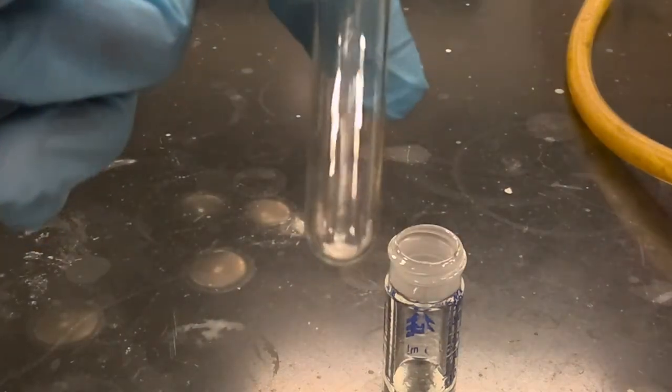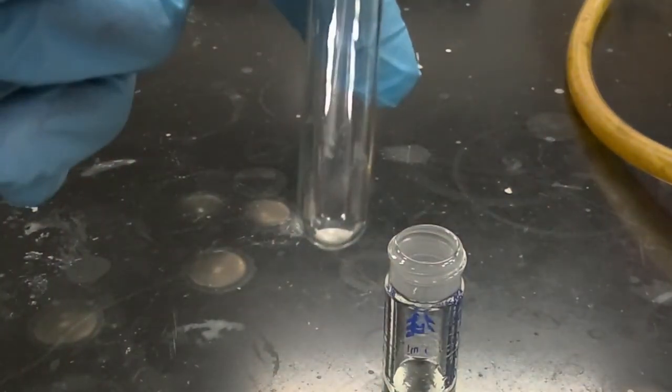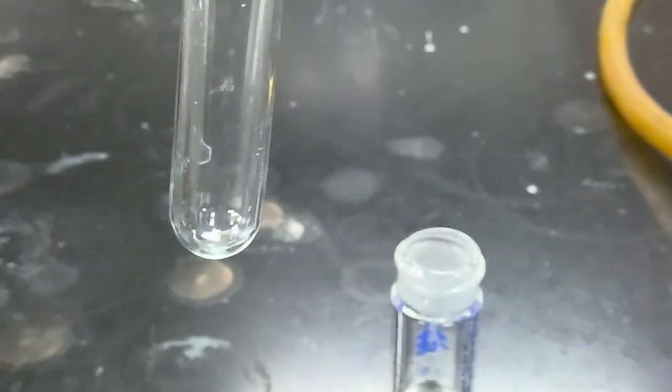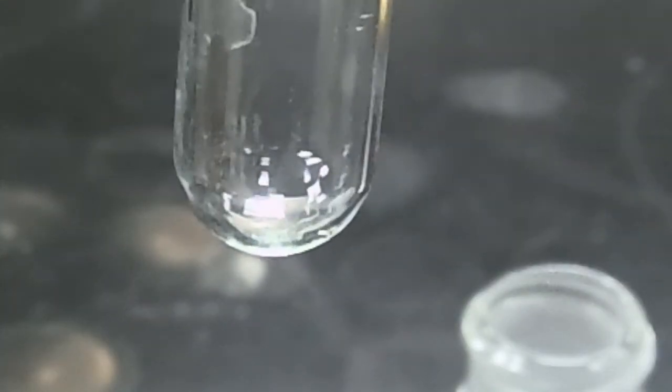Nonetheless, we're going to transfer our material into a test tube. And for our first test, we're going to try to dissolve our material in a small amount of water.